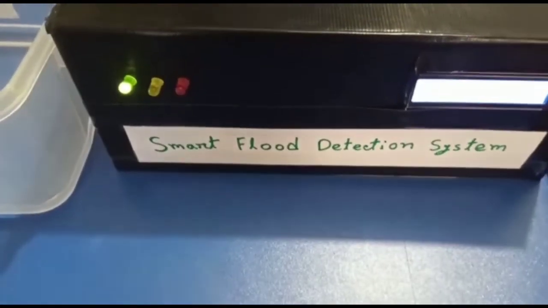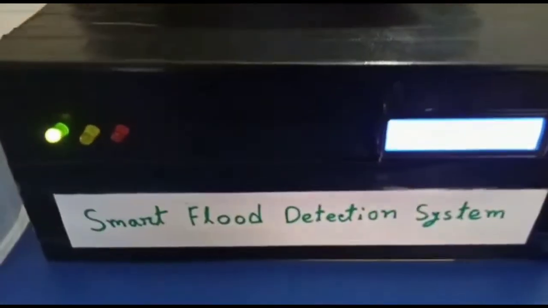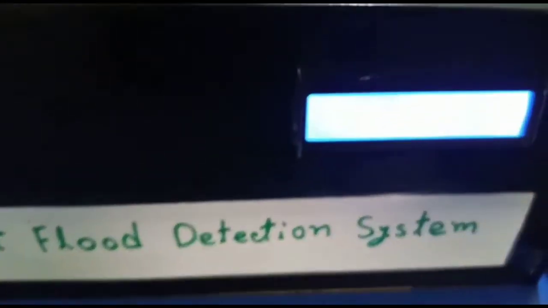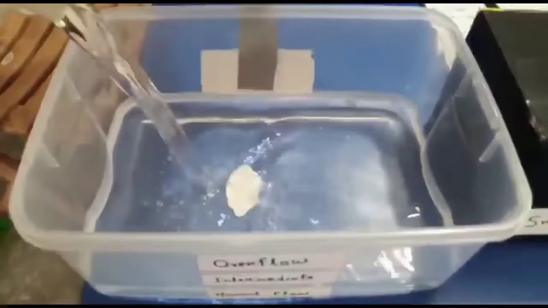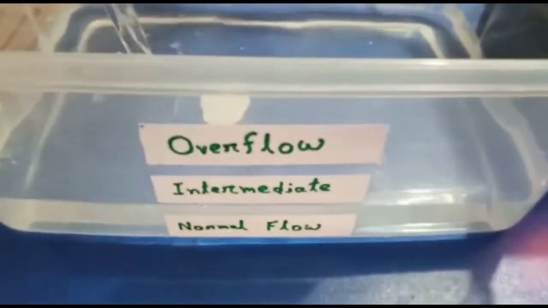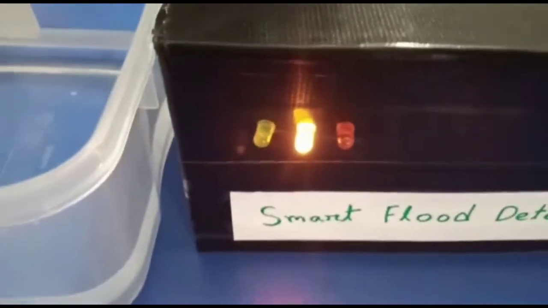When the water is at a normal level, the green LED is on and the LCD display shows the water level in normal flow. When the water level goes to intermediate, the yellow LED is on and the buzzer beeps.